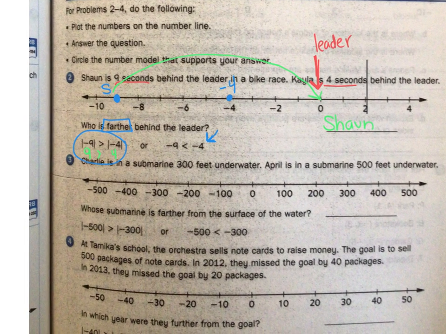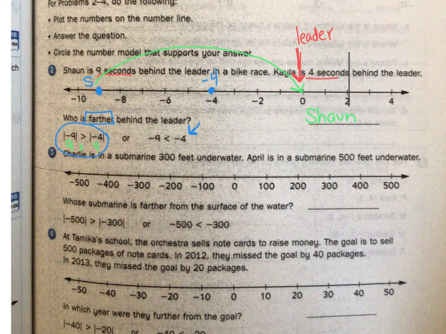We can talk about absolute value when using a distance below the surface. Here would be my surface, just like we did in the previous problem. Charlie is 300 feet underwater. We'll put him here. April is 500 feet underwater, so her location is -500. We use that negative to show that it is below the surface. Whose submarine is farther from the surface?